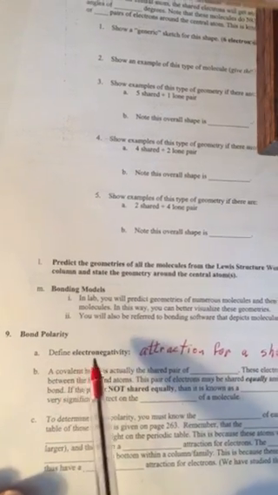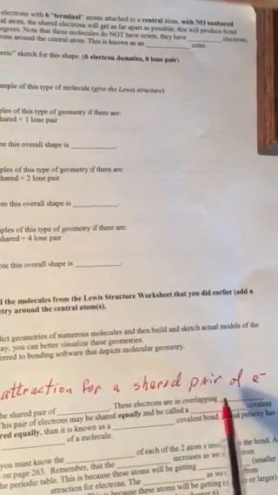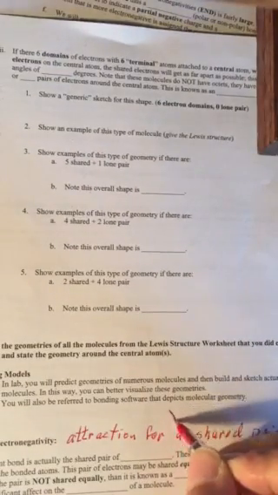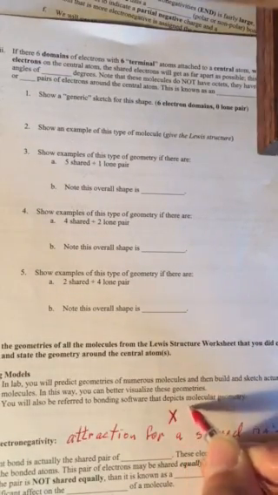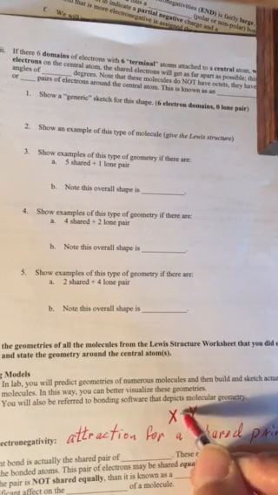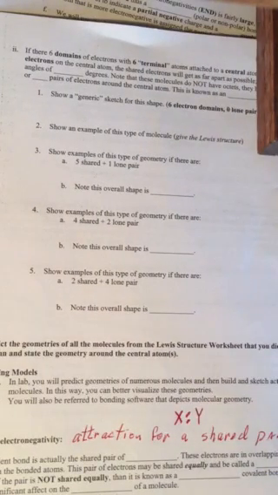First of all, we're going to define electronegativity. You might recall that is simply the attraction for a shared pair of electrons. What that means essentially is if we have two elements, let's just say hypothetical element X and element Y, and these would be two nonmetals, and they're sharing a pair of electrons. That's a chemical bond, a covalent bond, as we have learned.